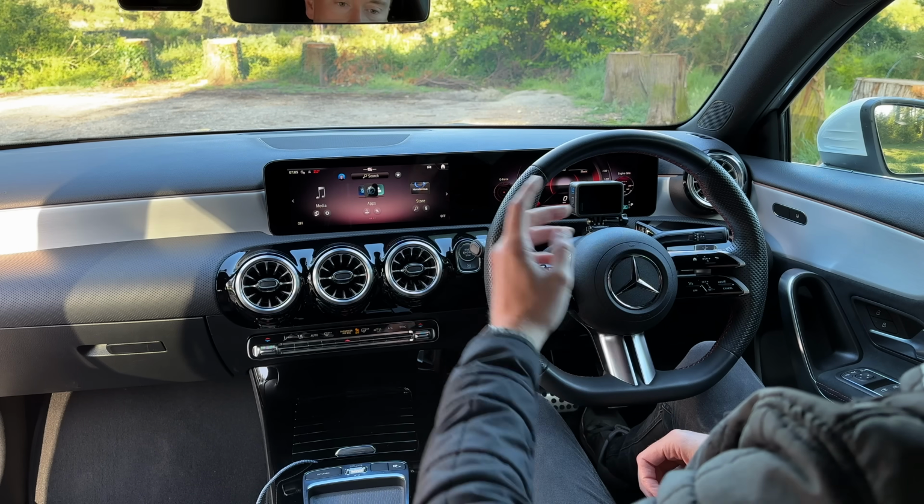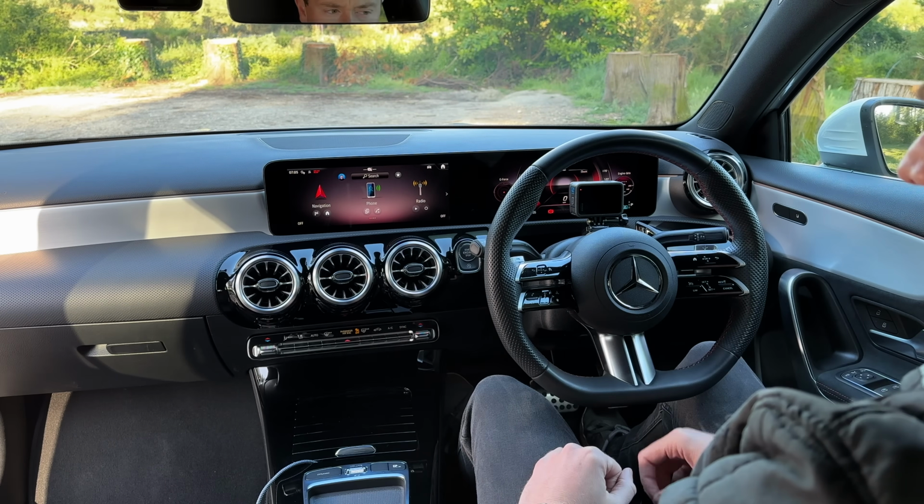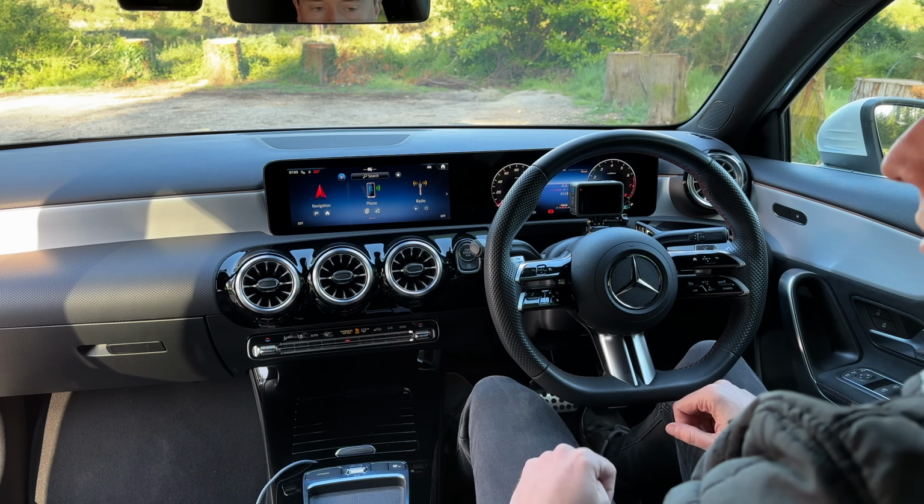One other cool thing as well with the sport mode, it also does change this bit over here to red. So this is red over here. It's one of the only themes that does that. If I press back and go to blue, it'll go to blue again over there.